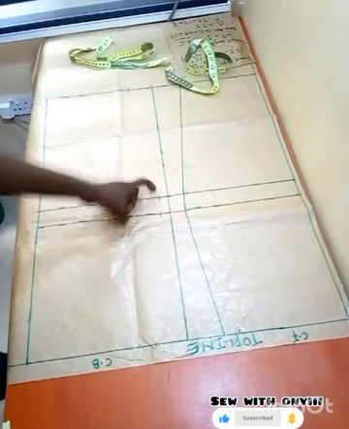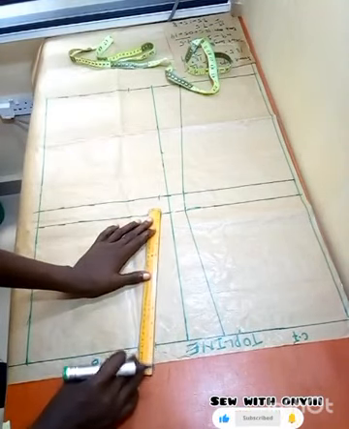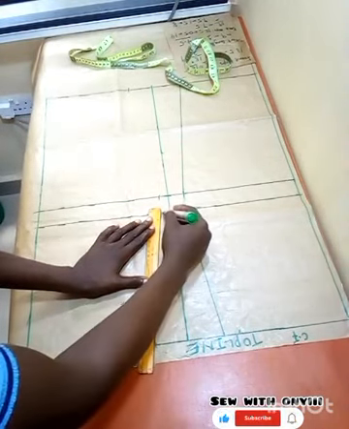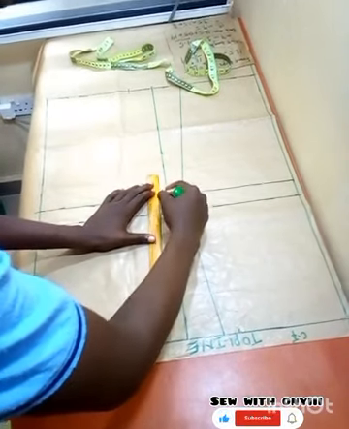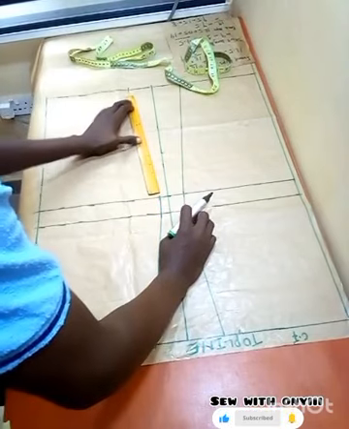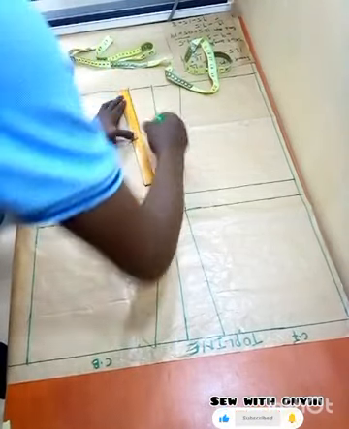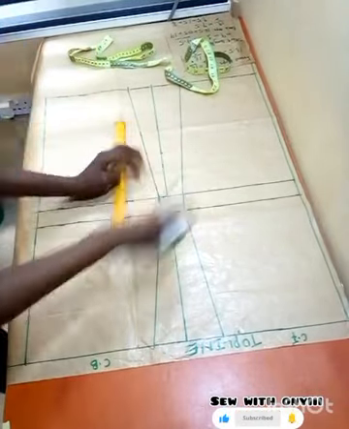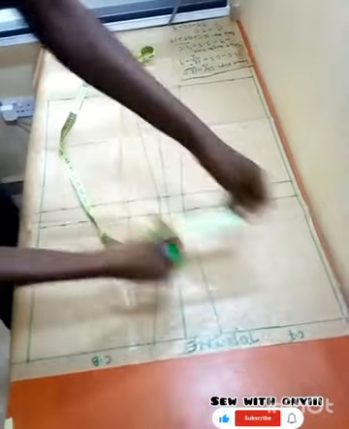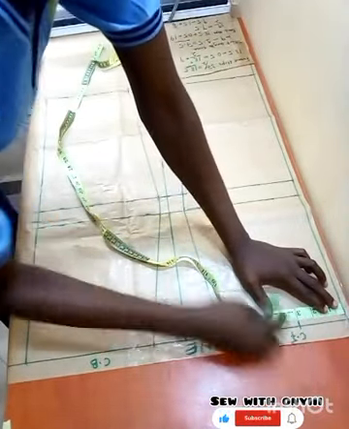So I'm just going to go ahead and connect the dots, as you can see, using my ruler. You can see that it's not looking too curvy. Then for the dart intake, my nipple to nipple is 6 divided by 2, that is 3 inches.